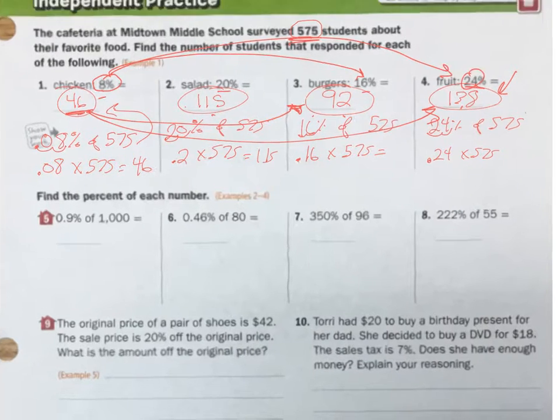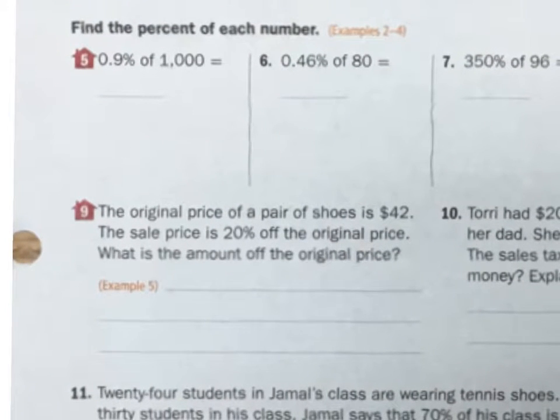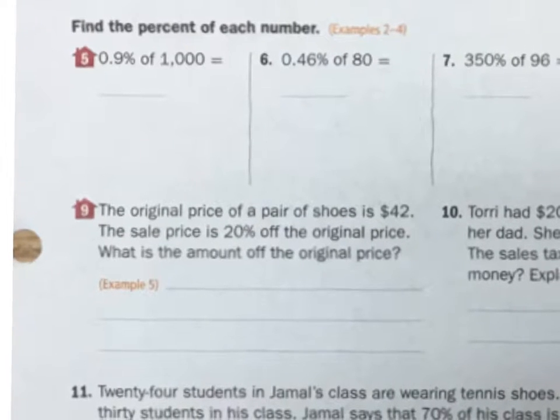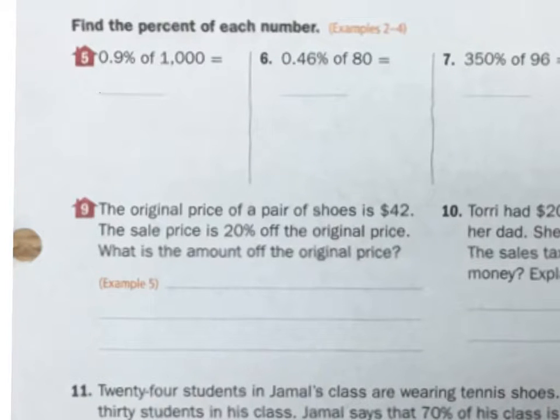Okay. Let's go to 5. We want to find the percent of each number. So we have 0.9% of 1,000. Got to take this over 2. So I have 0.9. Take it over 2. 1, 2. Okay. 0.009 times 1,000. Okay. I can do that. 1,000 times 0.009 equals 9. All right.